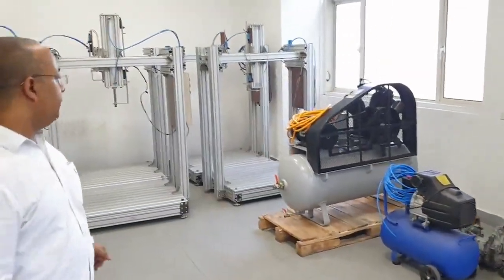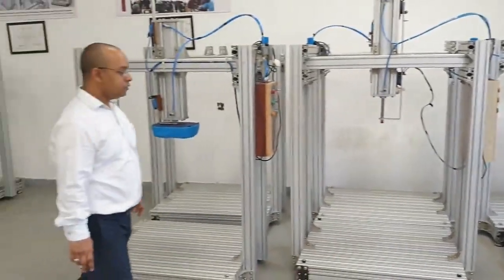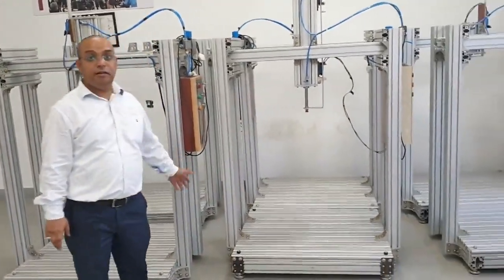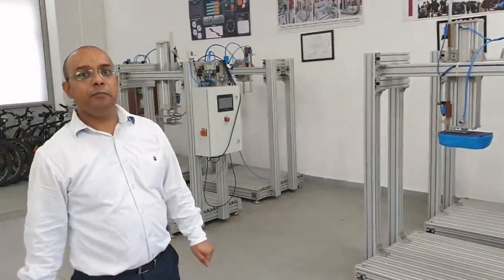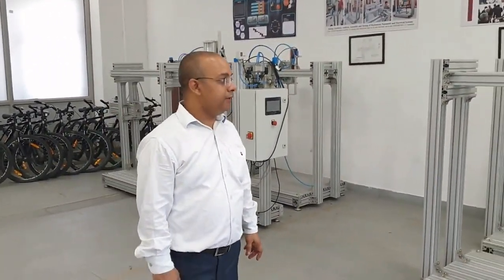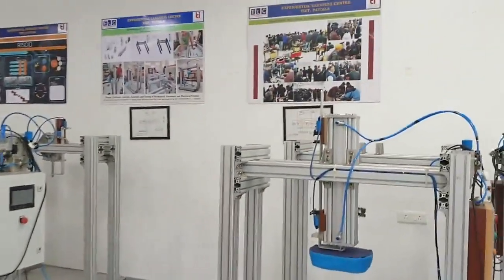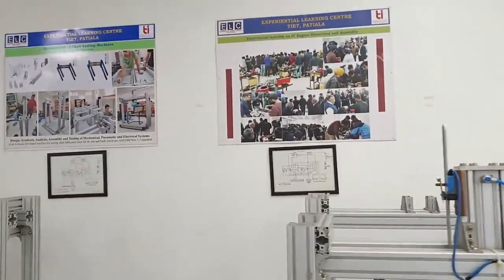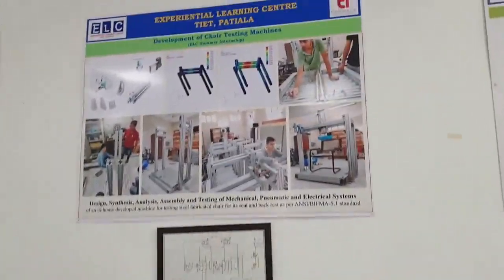In the same line, we have developed 10 chair testing machines in house. These are industrial grade equipment developed in house, designed by faculty members but developed by the students who participated in some summer activities. And these are all fully functional industrial grade machines to test the durability of chairs.